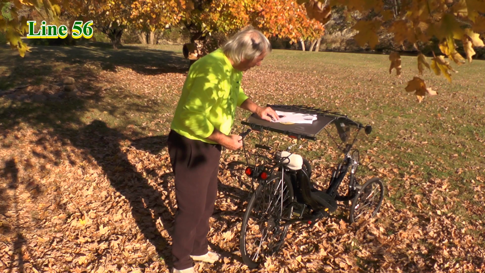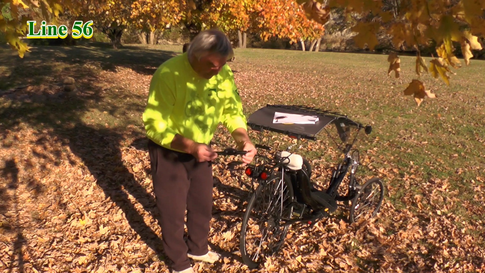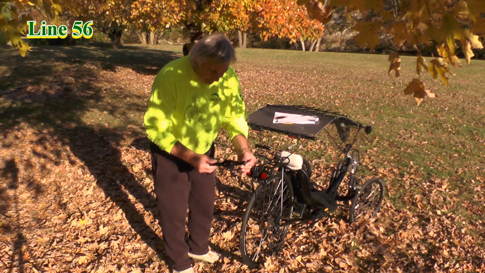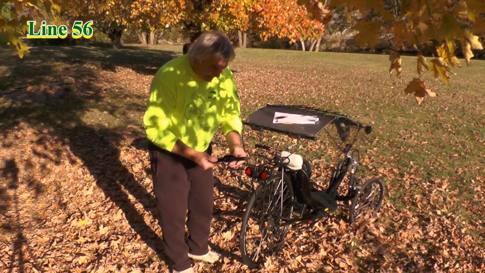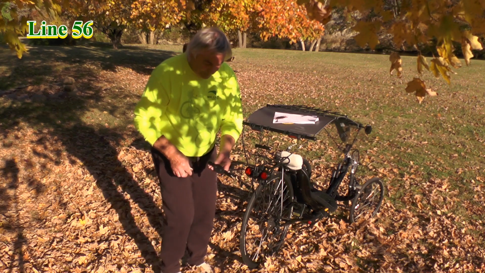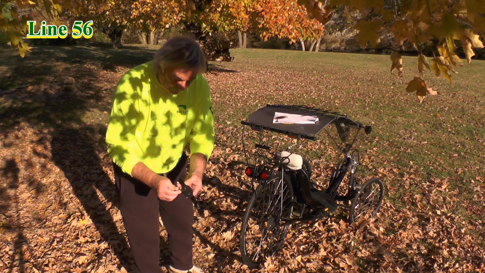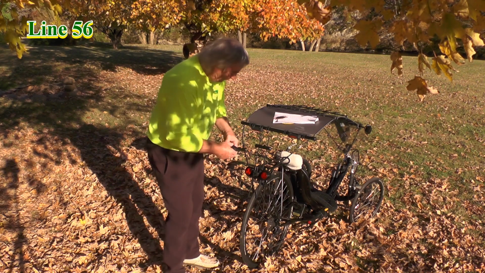That was the light bar. The flag bar, line 56, is this item. It looks similar and does other things for you, however. It features a Velcro oval plate in the middle. It will fit.